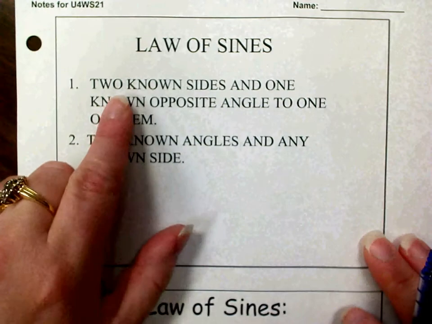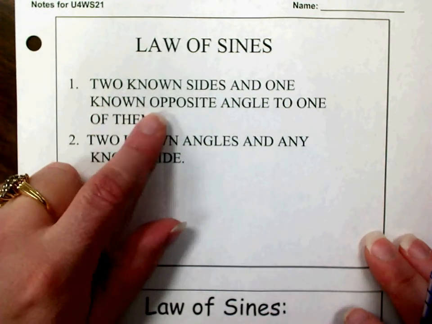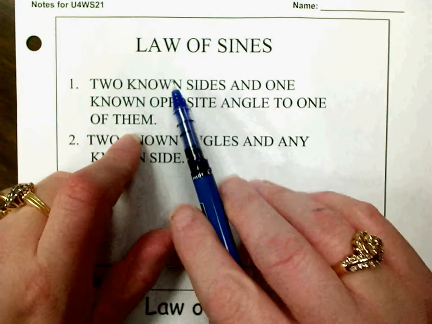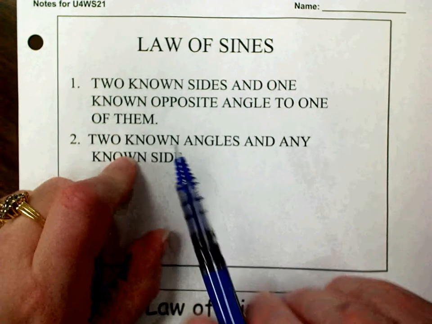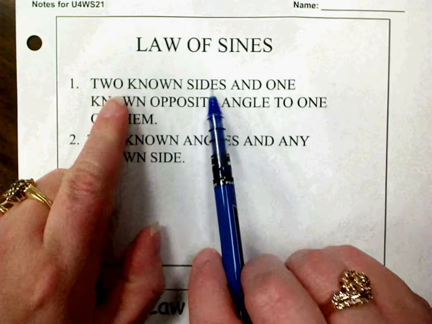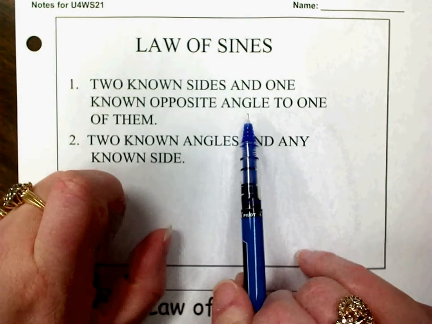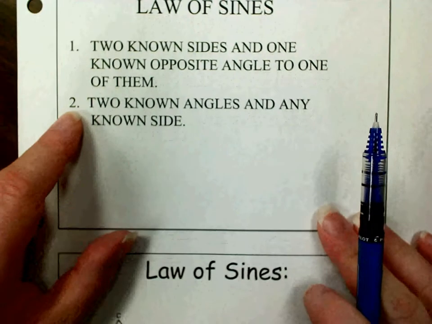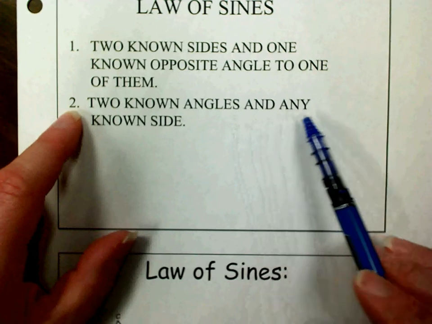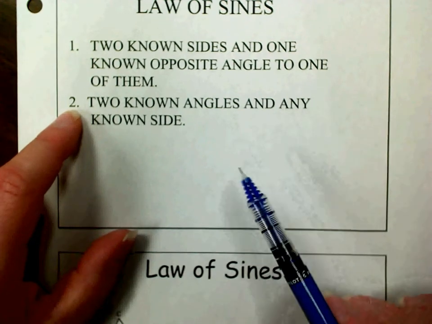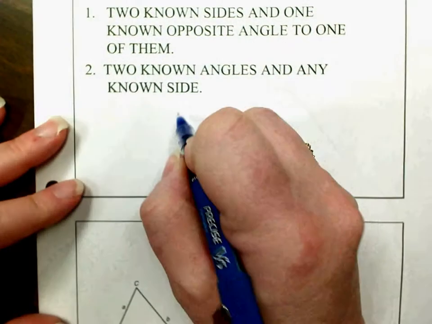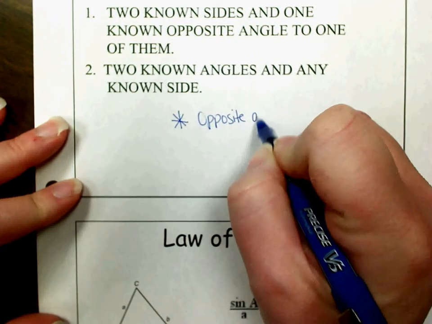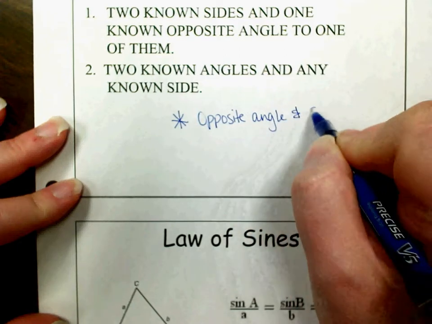You can be given two known sides of a triangle and one known angle, but it has to be opposite one of those known sides. So that's three pieces of information, two sides and one angle, but the angle has to be opposite one of the sides given. The other case is to know two of your angles, and then you can know any of your sides. The key here to both of these is you must have an opposite angle and side pair to use the law of sines.